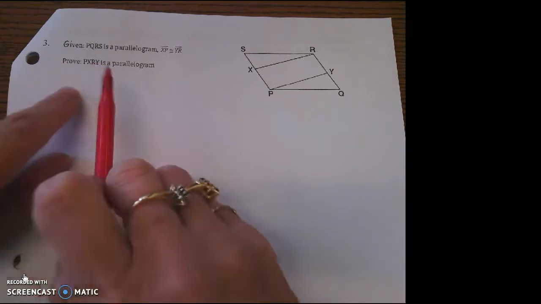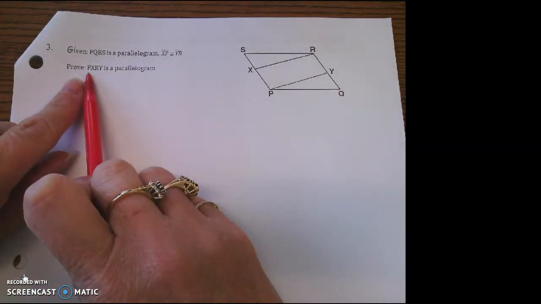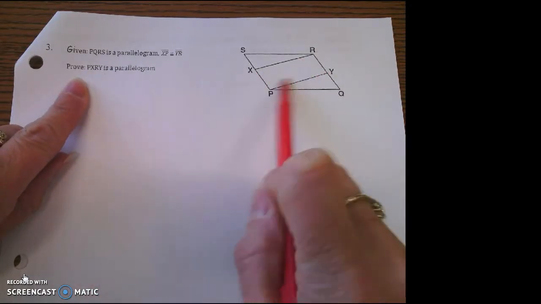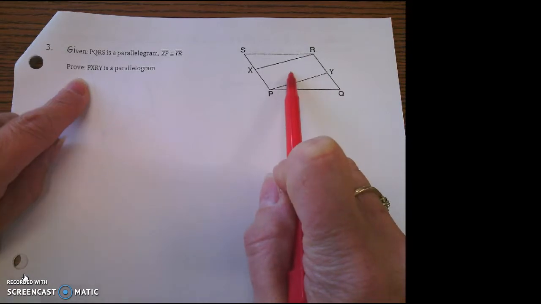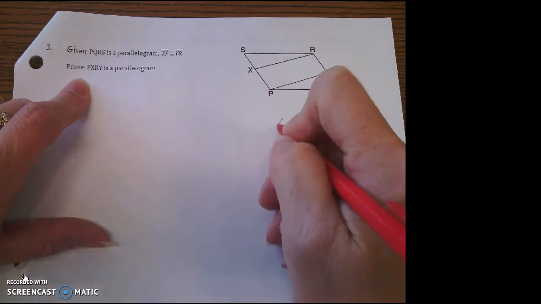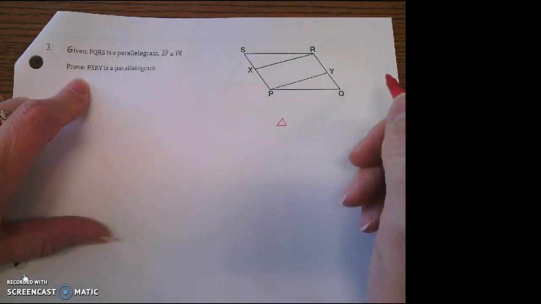All right, so we have to prove PXRY is a parallelogram. It's kind of obvious in this picture what two triangles we're going to need to get to be congruent.